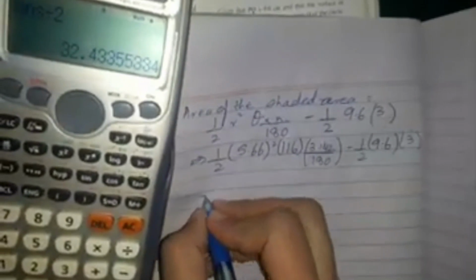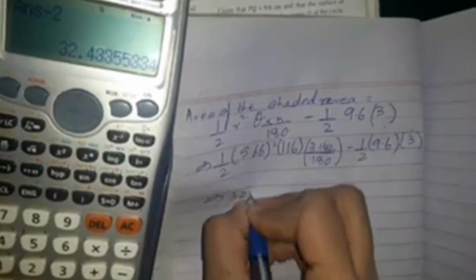Now just use the calculator and find out the value. 5.66 square multiplied by 116 multiplied by 3.142 divided by 180 divided by 2, and you get the answer of the first part, 32.434, minus 9.6 into 3 divided by 2, and we get 14.4.